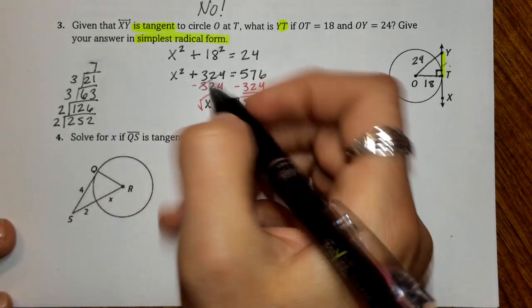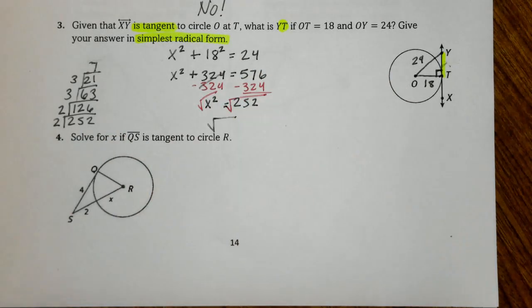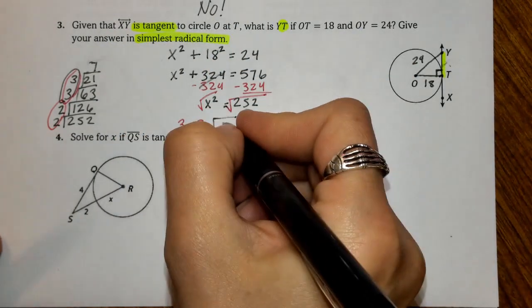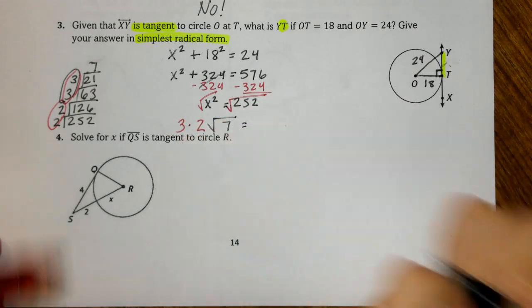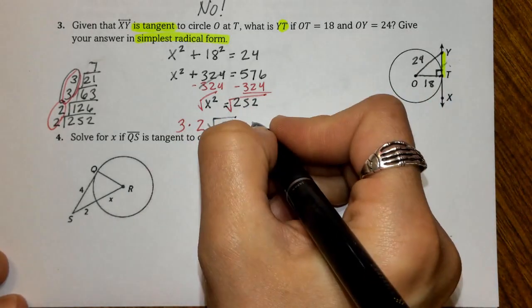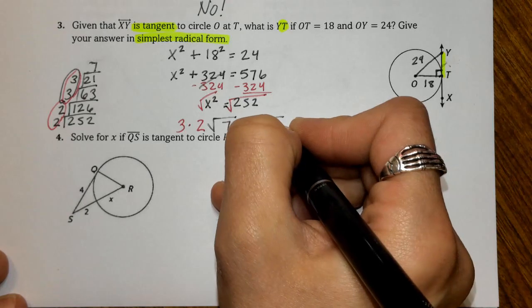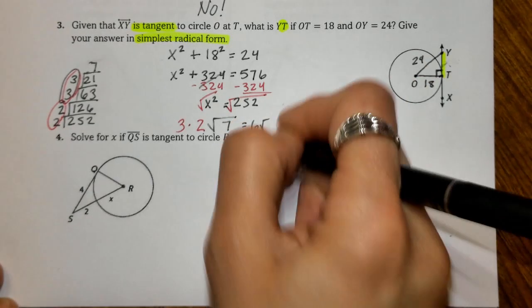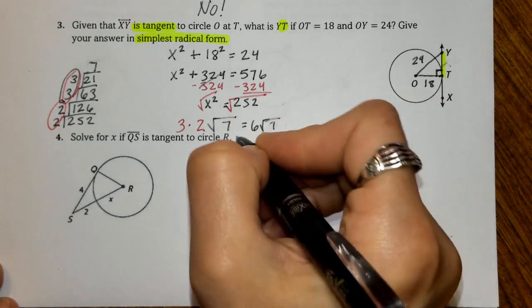So with our radical house, here's a partnership of 2. 2 goes outside. Here's a partnership of 3. So a 3 is going to go outside. And then 7 is going to be all by itself inside since it has no partner. So 2 times 3, our missing side is going to end up being 6 square root of 7. Final answer.